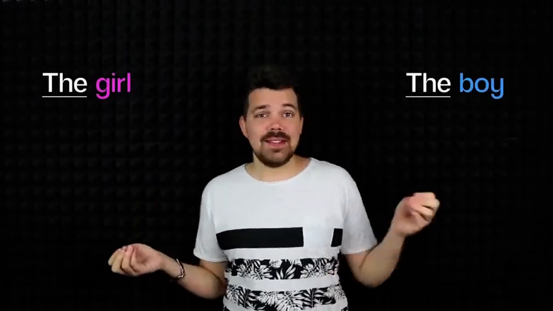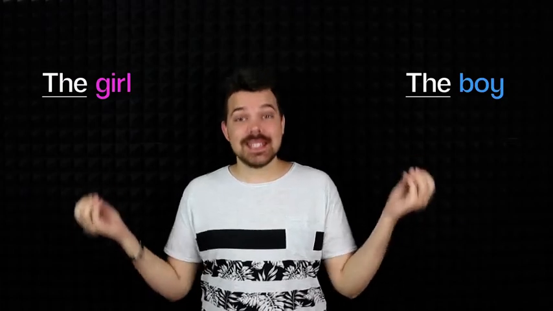So, the girl and the boy have the same article. That is because, yes, the girl is a girl, okay? It is feminine. But the article does not change. It stays the same. So remember, in reality, it's actually easier. It's more simple than many other languages that have gender-specific articles.